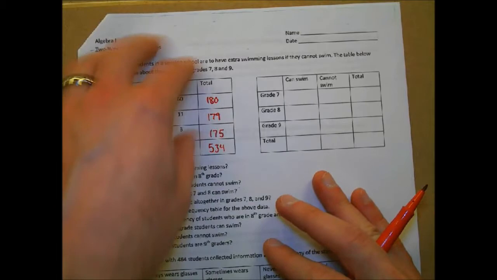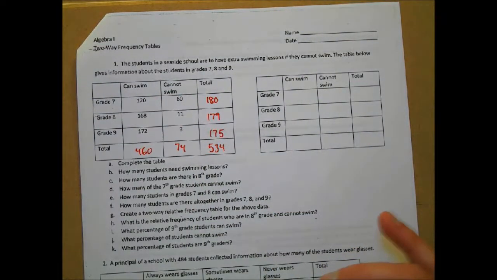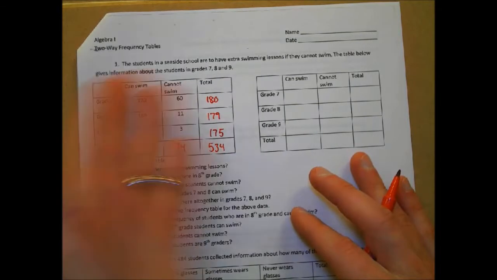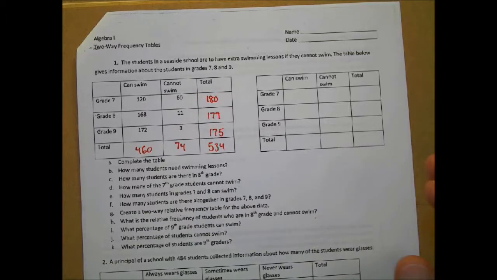This is a common way of displaying data, at least in math classes. I don't really see them too much outside of math classes, but that's the way we're going to be looking at them here, okay? And so one of the things we need to be able to do is interpret the different numbers here. We're going to use it to maybe come up with probabilities and stuff like that too, okay?